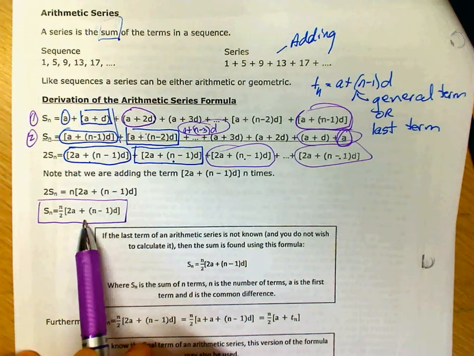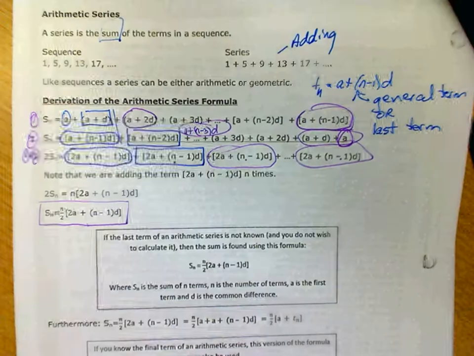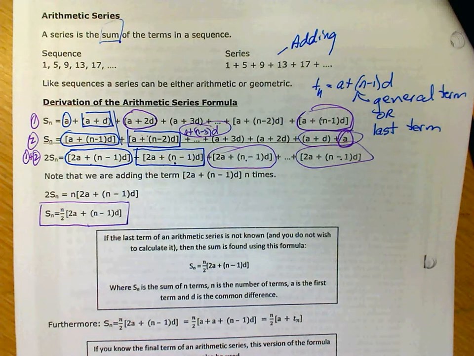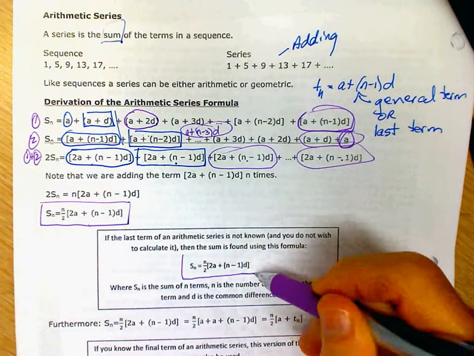Right? This is 1 plus 2. So there's 2Sn. And divide both sides by 2, and there's our handy-dandy formula.